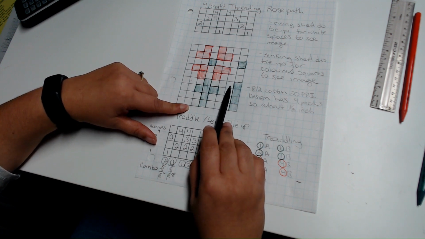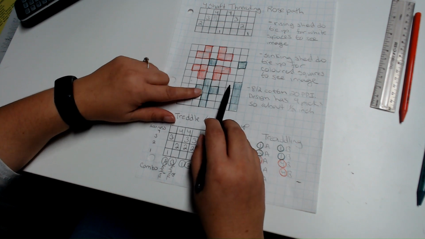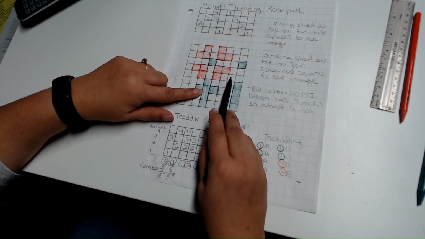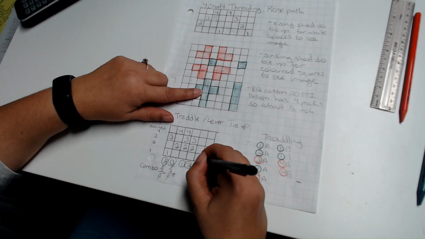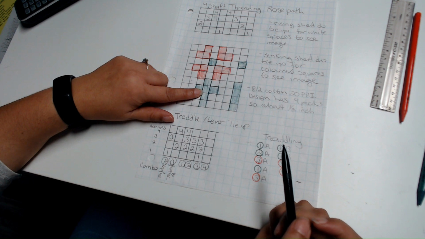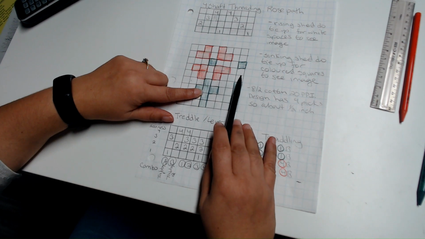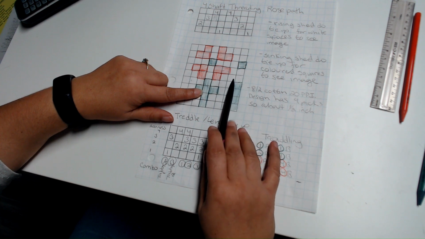The next one is 2, 3, 4. Again, already got that, so I don't need to worry about that. Then I've got 1, 2, 3, 1, 3, 2. So I need 1, 2, and 3. Then I've got, hold on, where was I here? 1, 2, 3. So 1, 2, 3.